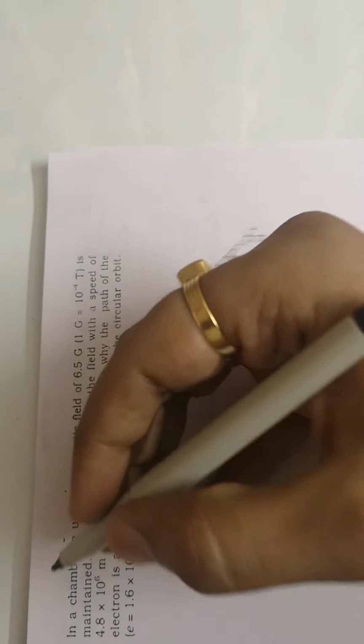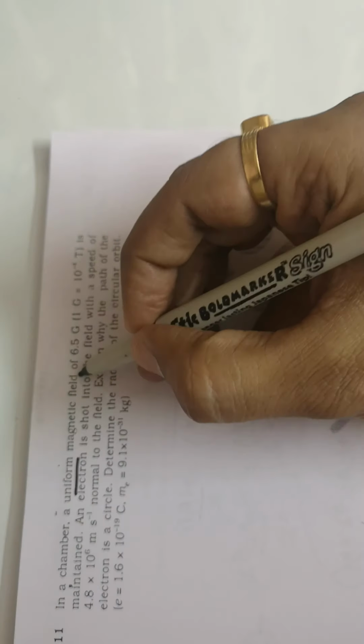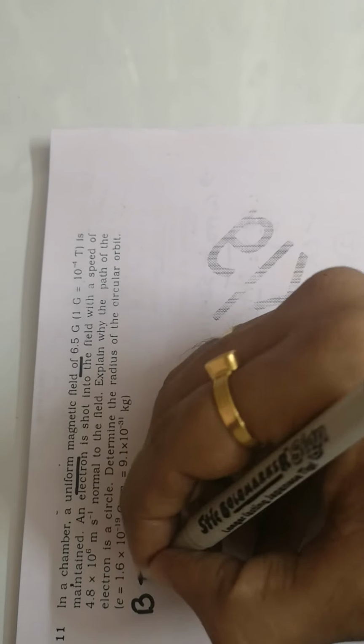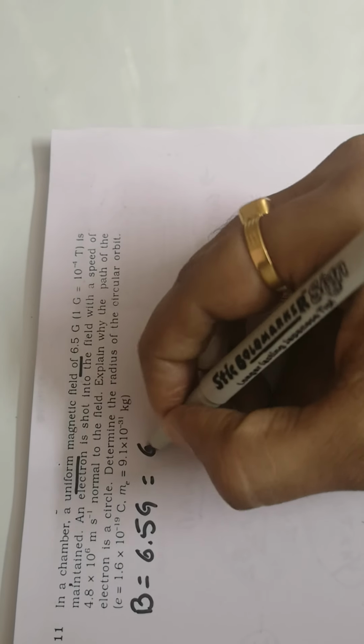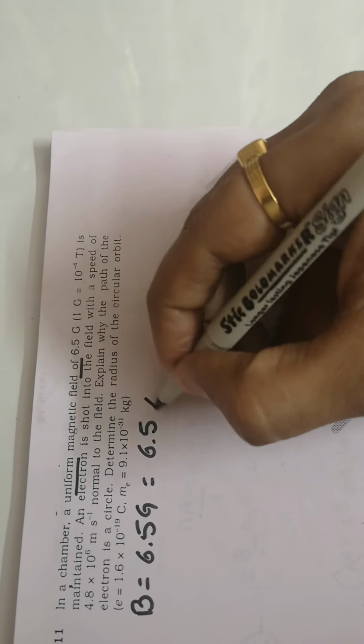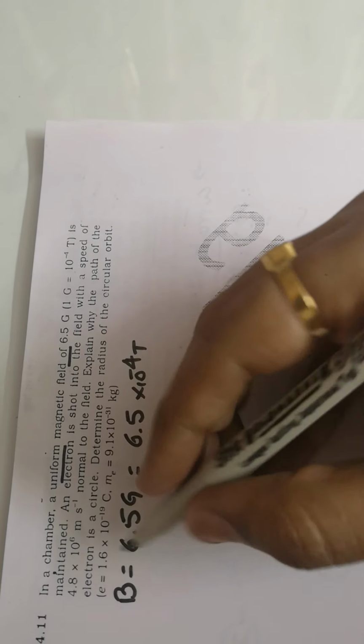Now you have example number 4.11, where you have been given a chamber, and into that you have to find out what amount of current the magnetic field is containing. Let's see whatever data has been given to us. In the chamber of a uniform magnetic field, the magnetic field is 6.5 Gauss. You are aware that Gauss equals 10 to the power minus 4 Tesla. They have just given you, we have already discussed in the initial part of this chapter.